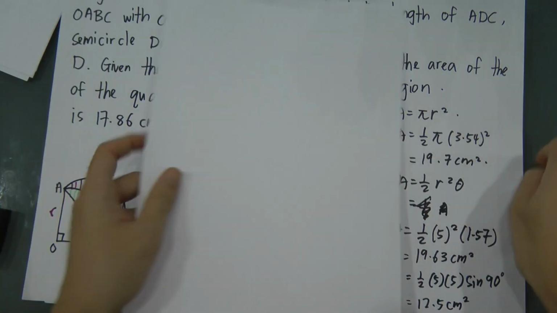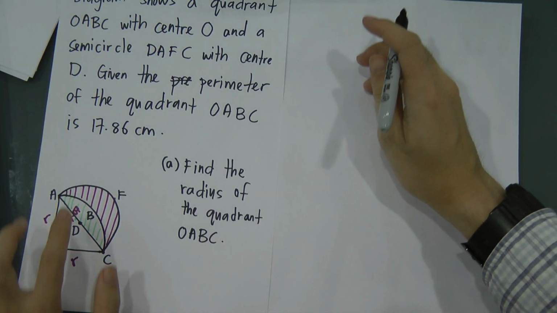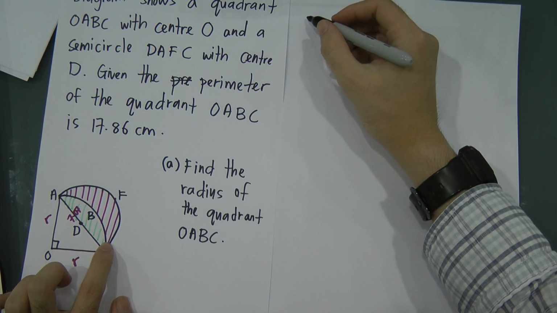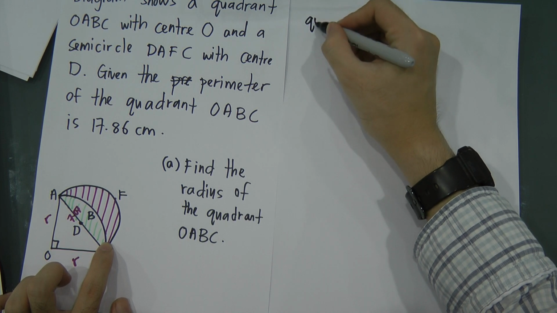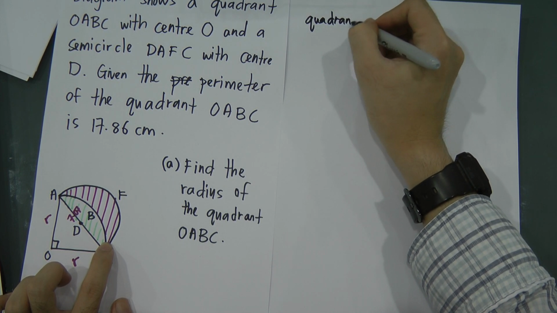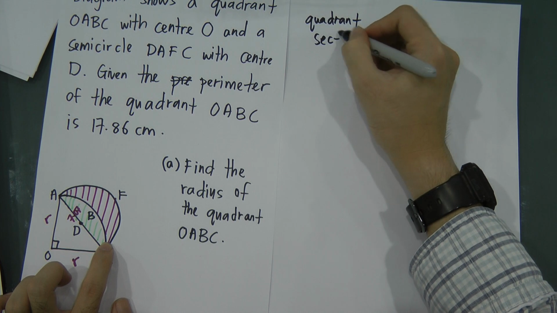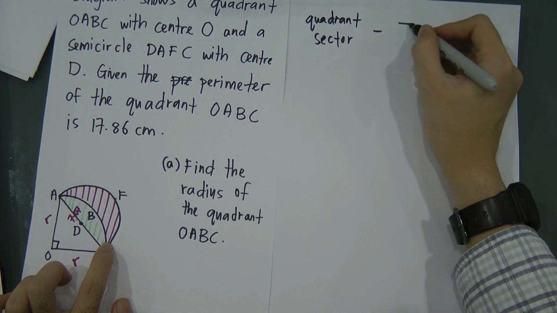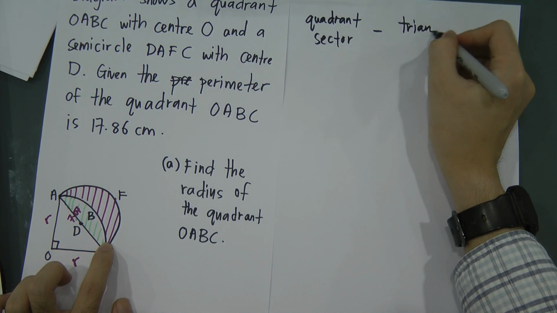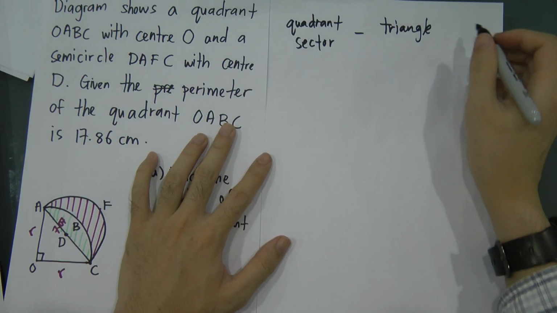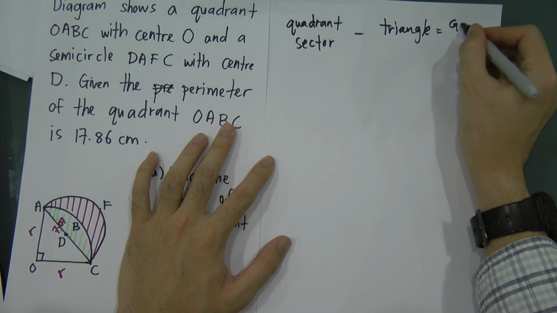So in order to get the green zone, we have to use the quadrant sector. Let me write the description down for you. Quadrant sector minus triangle, then we can get the green zone.